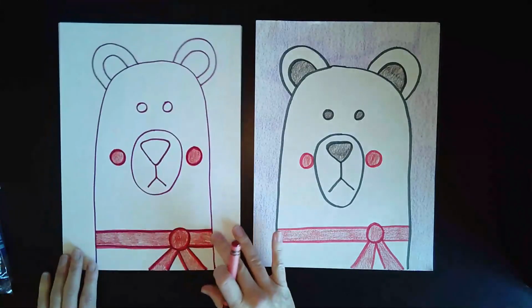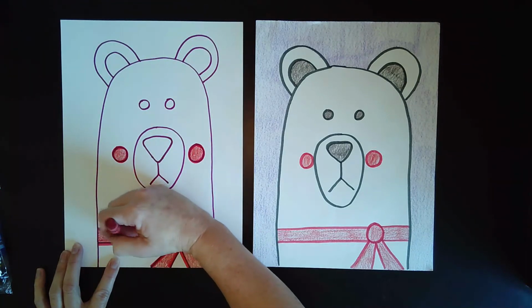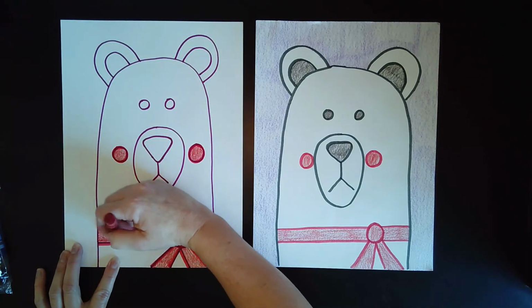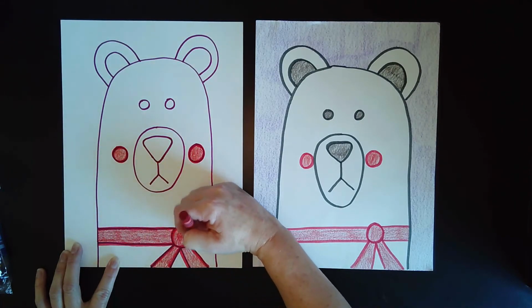Okay, so I've got his cheeks and his scarf finished, coloring neatly, coloring lightly, staying in the lines and filling up the whole space.